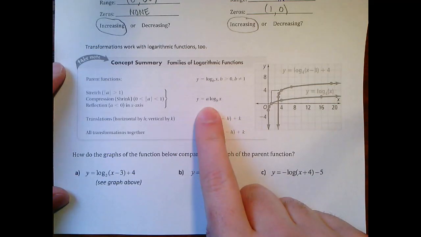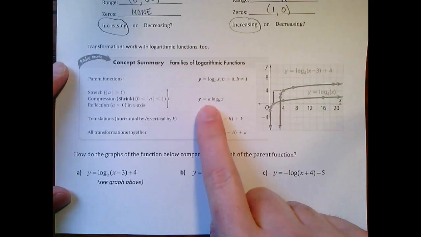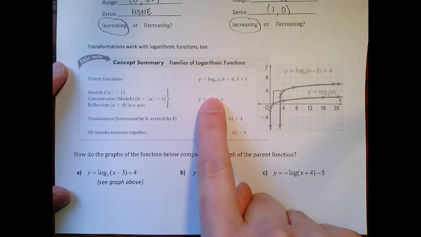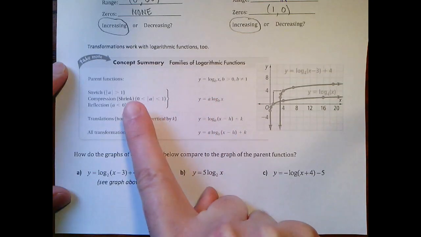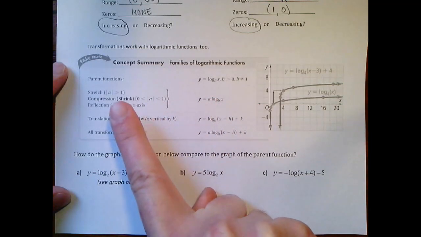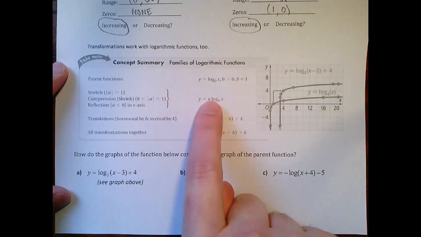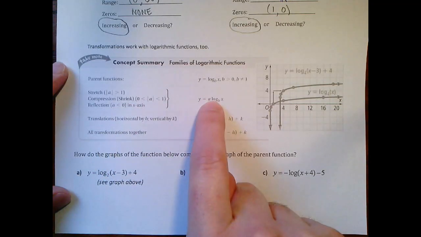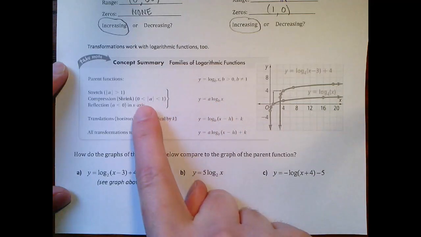We do know from previous functions that we've seen before that if that a value is bigger than 1, then we're going to see a vertical stretch. If a is somewhere between 0 and 1, then we're going to see a shrink, which is going to make it wider. A stretch would make it thinner. We do know that if a is less than 0, so if it's negative, if there's a negative out front, then we know we're going to reflect over the x-axis.